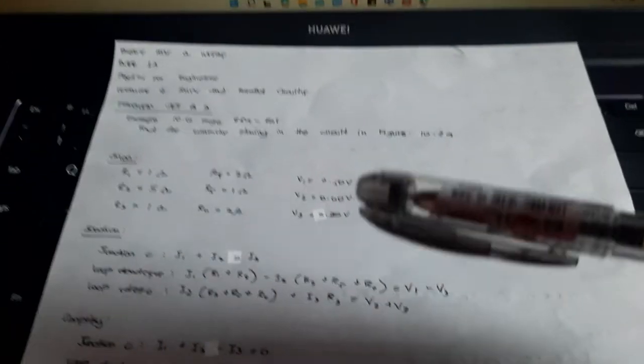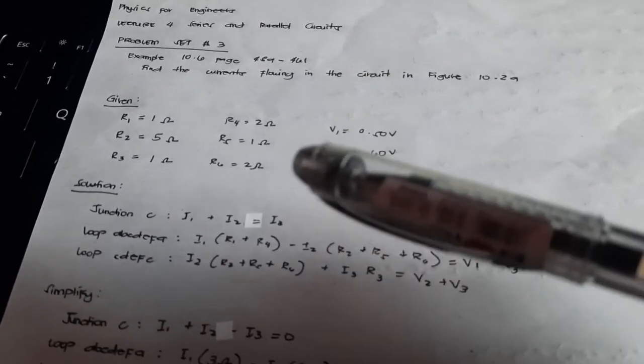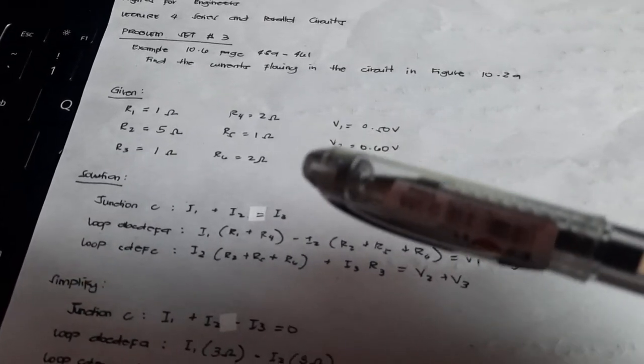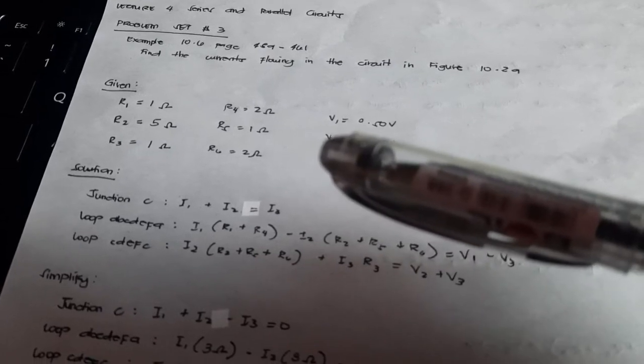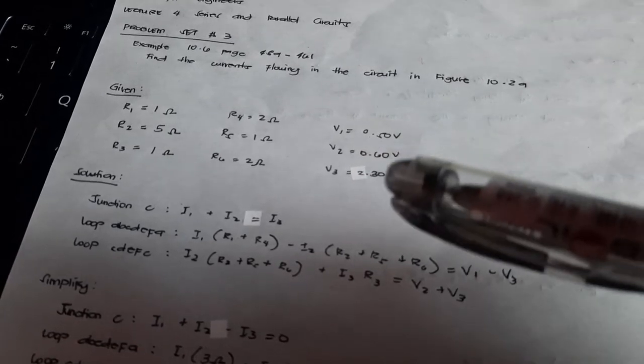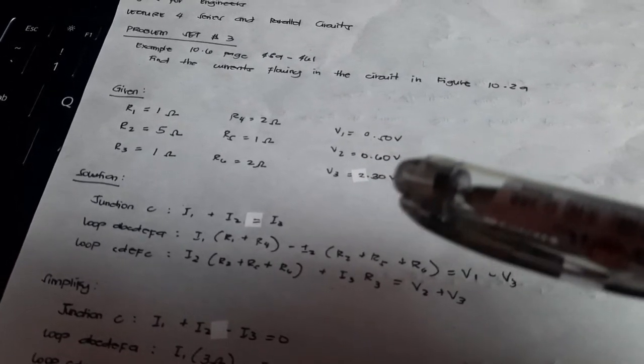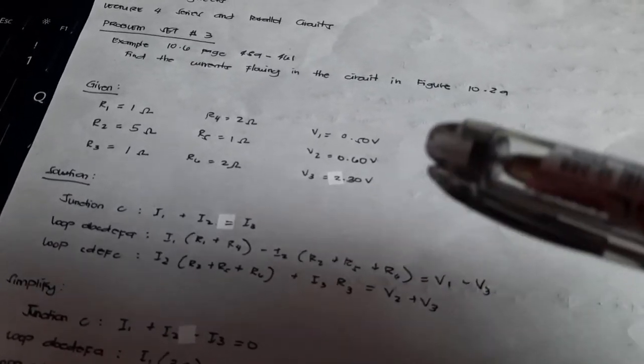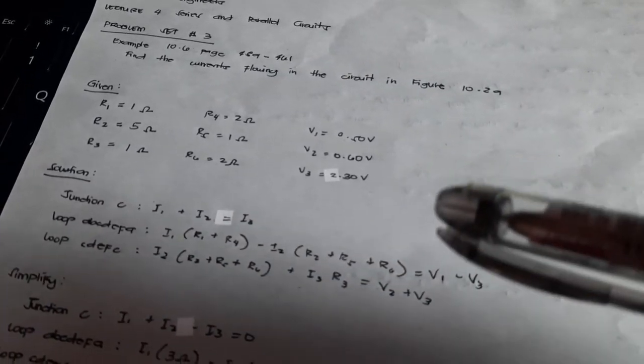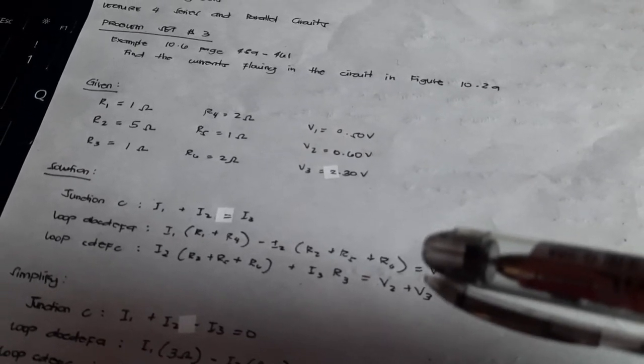So as we can see from the problem set, in the book these are the givens: R1 is equal to 1 ohm, R2 is equal to 5 ohms, R3 is equal to 1 ohm, R4 is 2 ohms, R5 is equal to 1 ohm, R6 is equal to 2 ohms. Then V1 is equal to 0.50 volts, V2 is equal to 0.60 volts, V3 is equal to 2.3 volts.